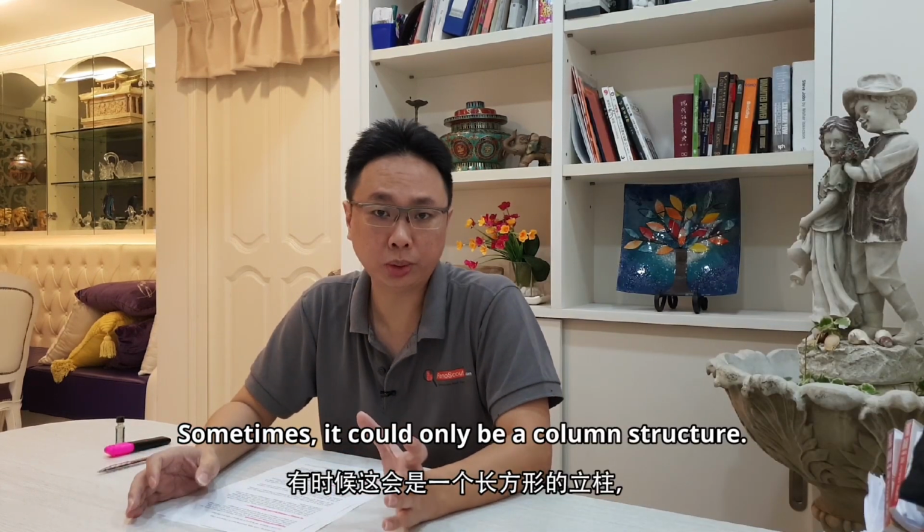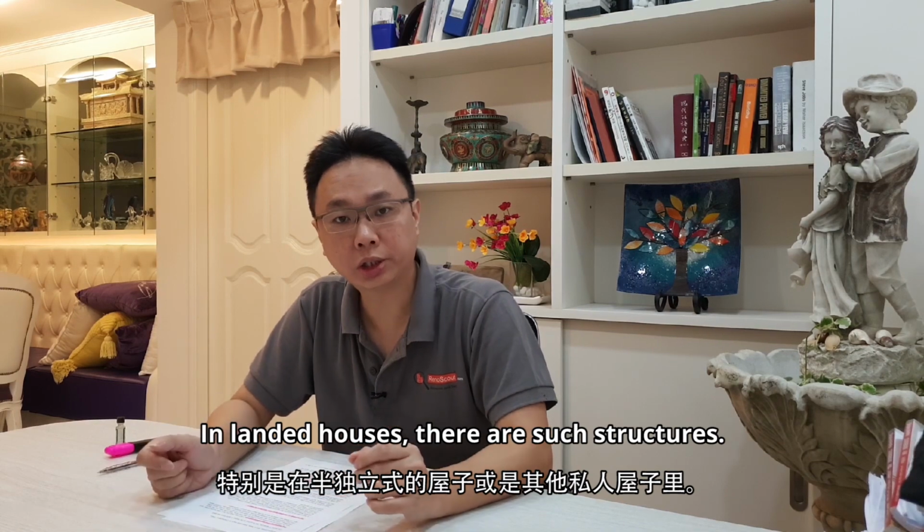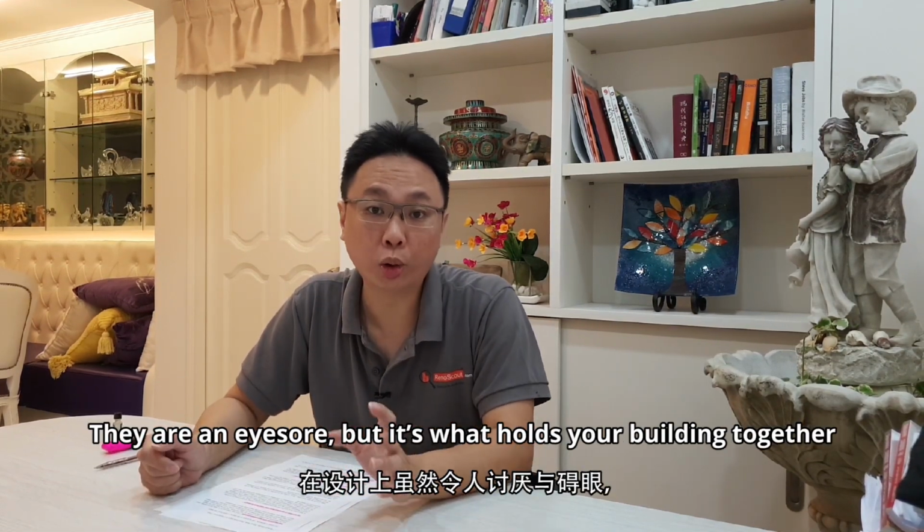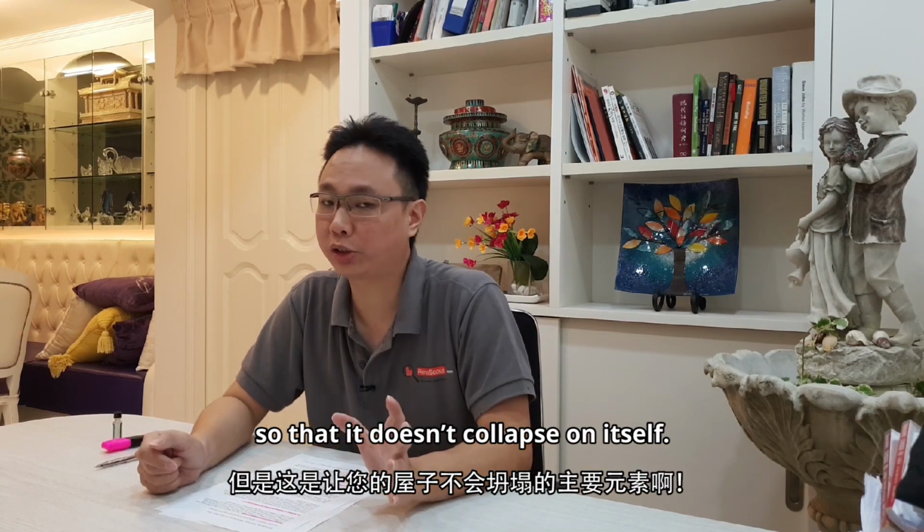Sometimes it could only be a column structure. In landed houses, there are such structures. They are an eyesore, but it's what holds your building together so that it doesn't collapse on itself.